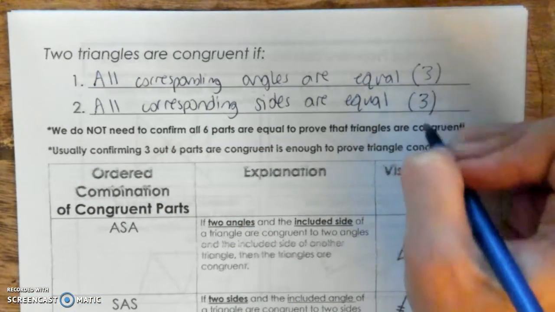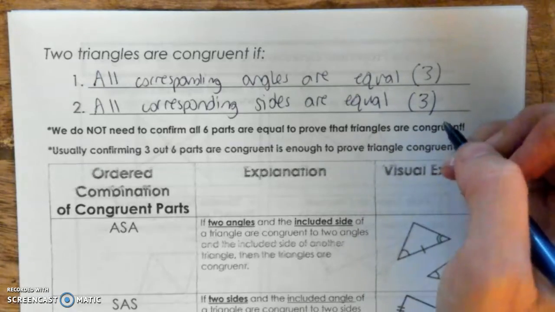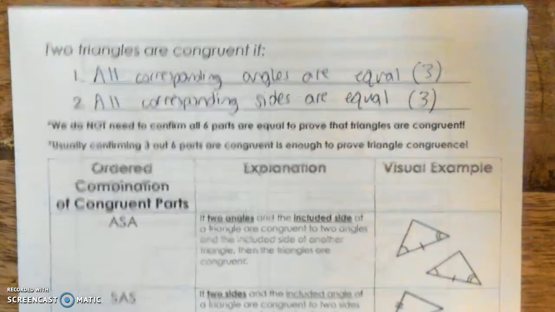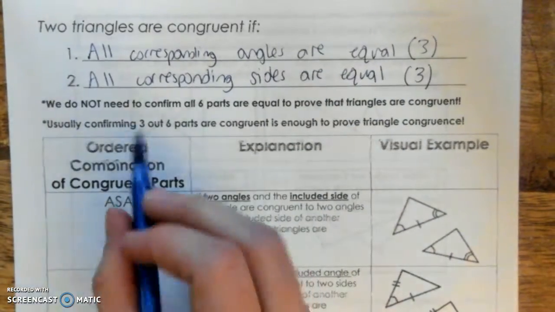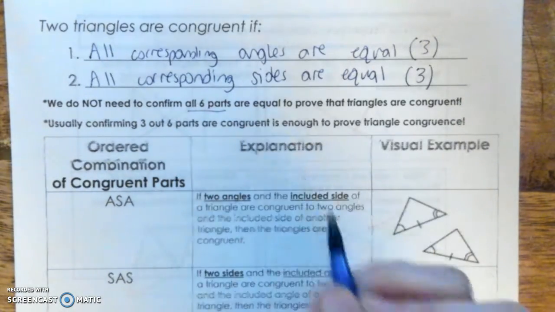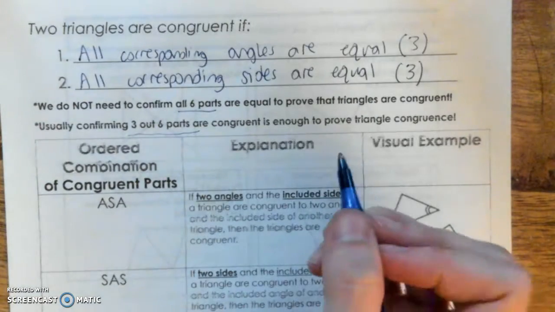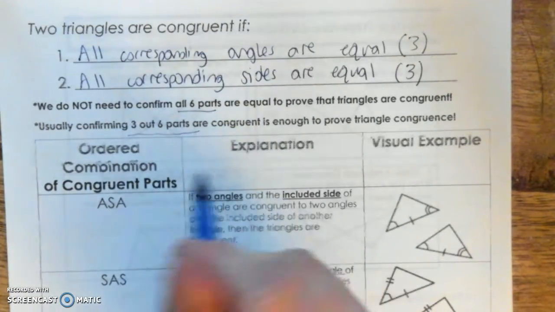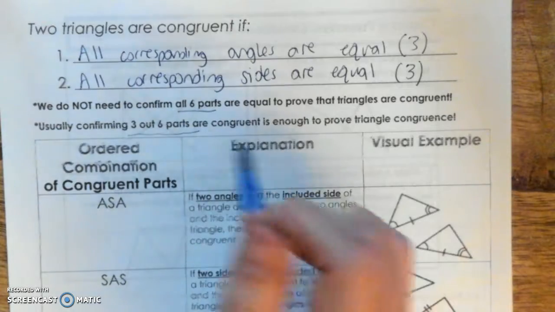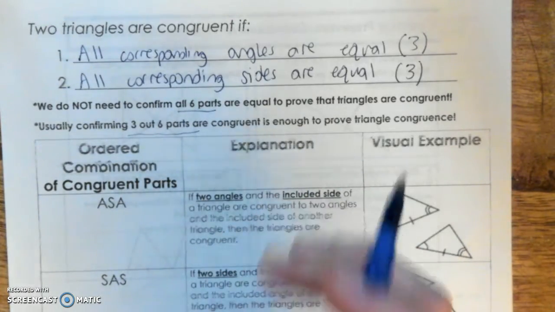So do I need to prove that all 6 of these parts are equal to prove that 2 triangles are congruent? Not after today. We do not need to confirm that all 6 parts are equal. Usually confirming 3 out of the 6 is enough to prove that the triangles are congruent. They just have to be in the right order. So again, order matters just like it did in congruent notation.